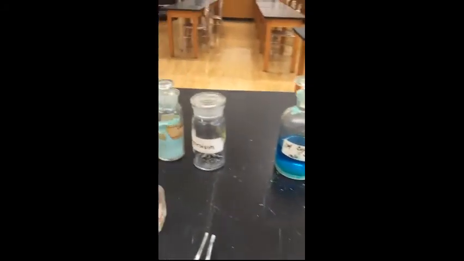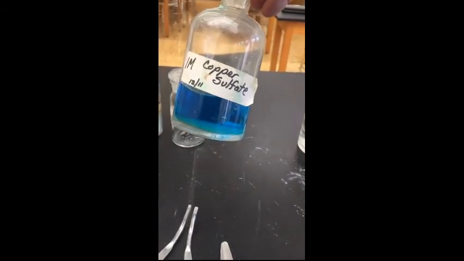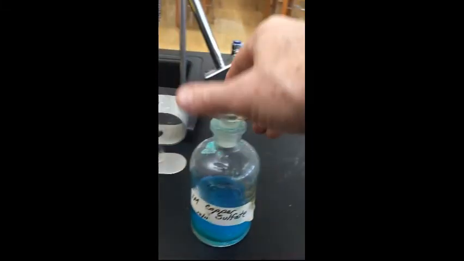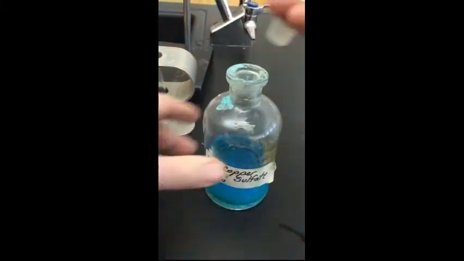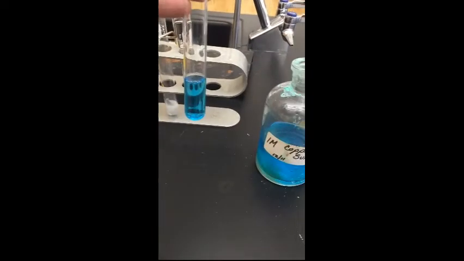Okay, the single replacement part of this lab. I'm going to take 1 molar copper sulfate, and I'm going to put some into another test tube. It's plenty. It's probably a little much, but that's okay.